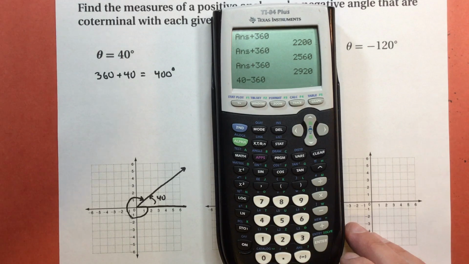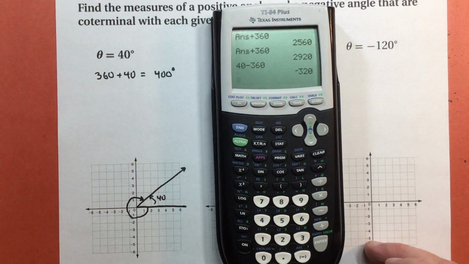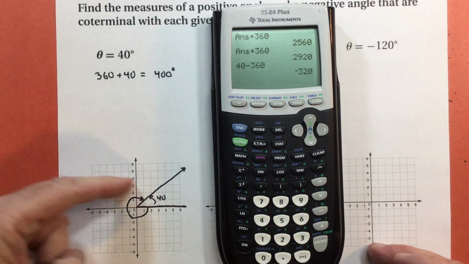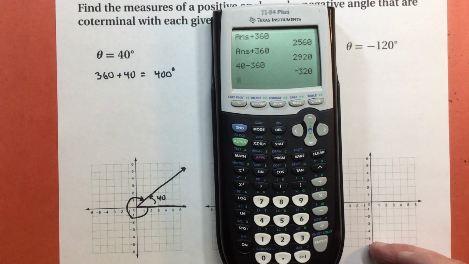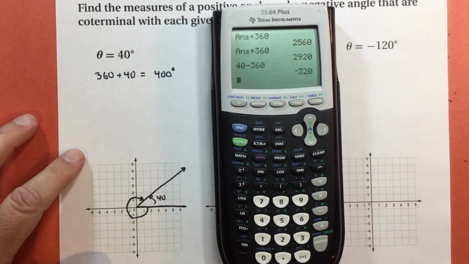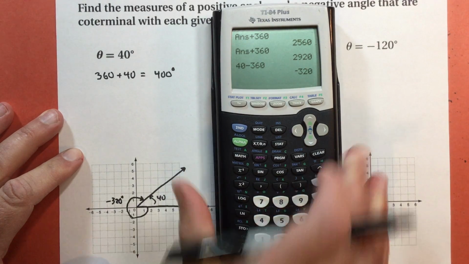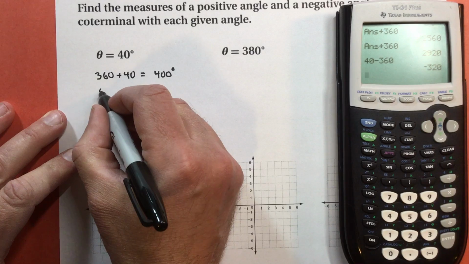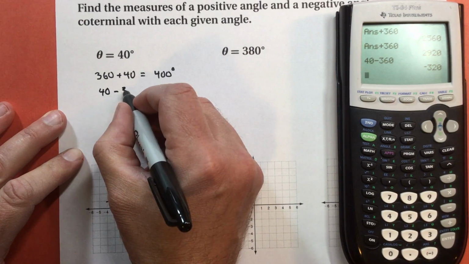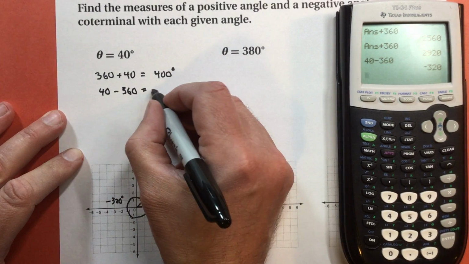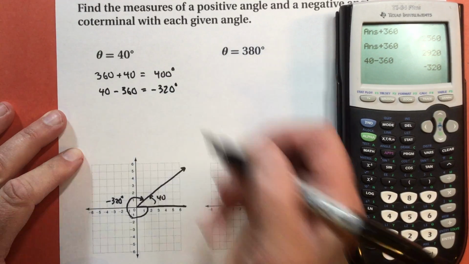Negative angles of rotation go clockwise. If I start at 40 and then turn 360 to my right, this is actually going to be negative 320 degrees. So 40 subtract 360 is going to be negative 320 degrees.